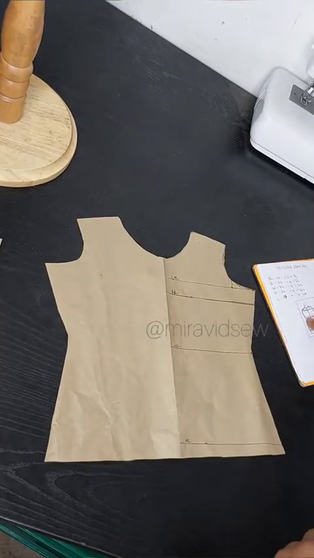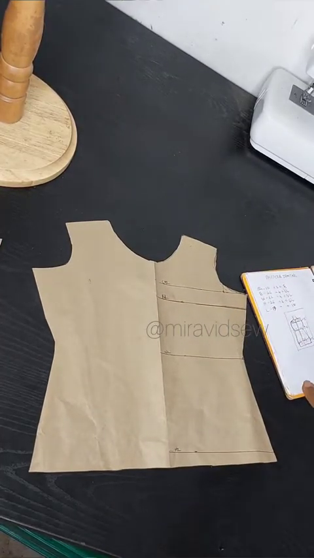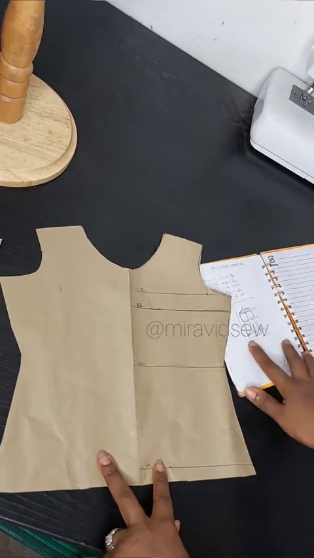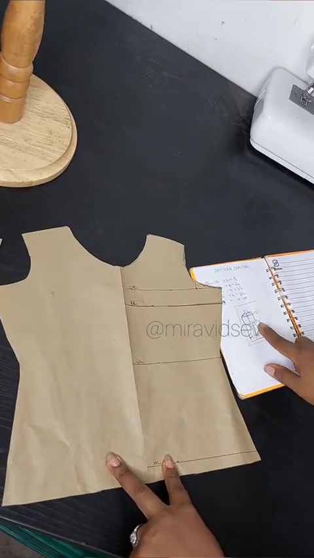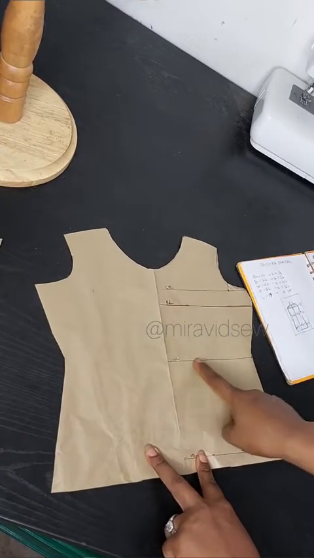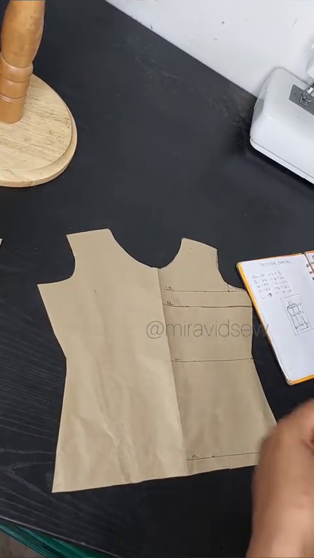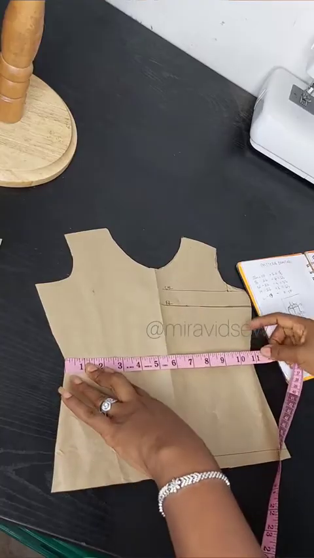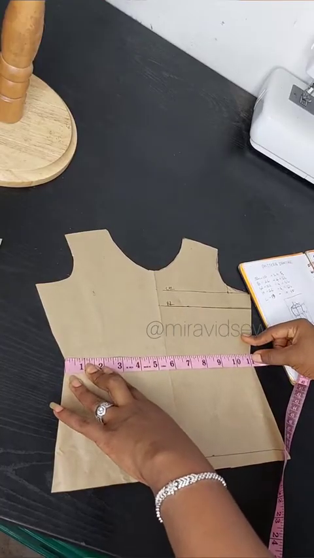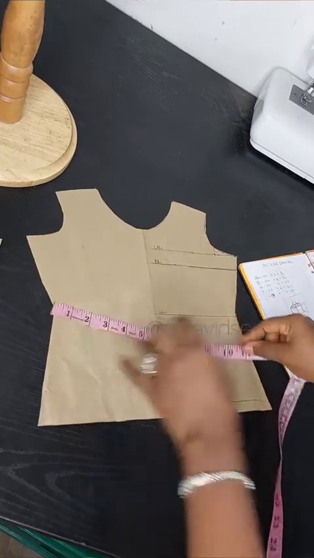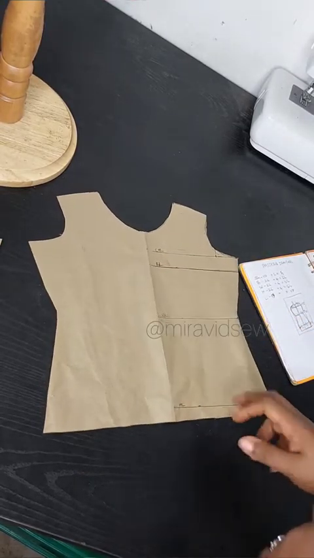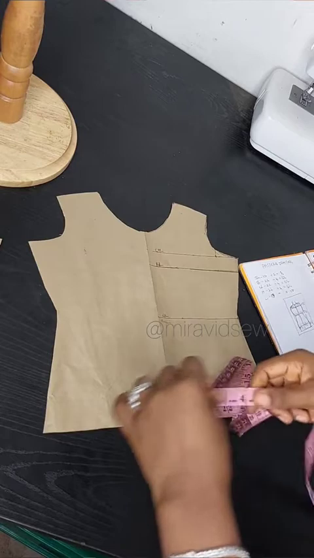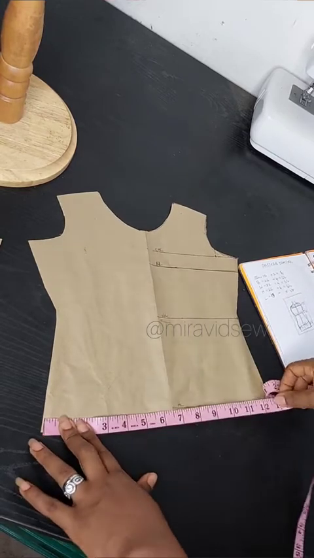Now on our waist, we said here is 5.5 plus 5.5, which will give us 11 inches, right? So it means that my waistline should be 11 inches. So when you measure it, this is it. Can you see? 11 inches. Same for our hip line. We said hip line 6.5, 6.5 together is what? 13 inches. So when you measure your hip line, it should be 13 inches.